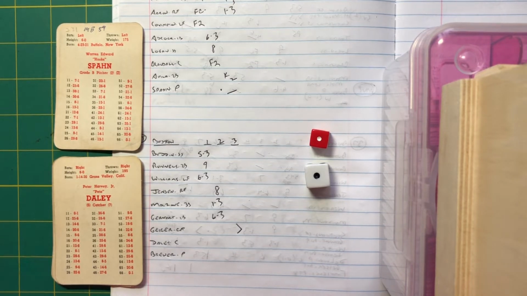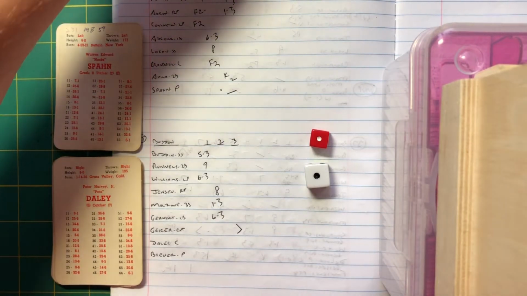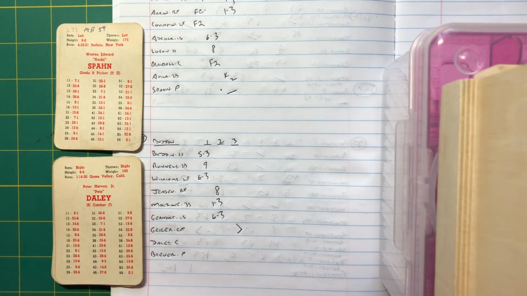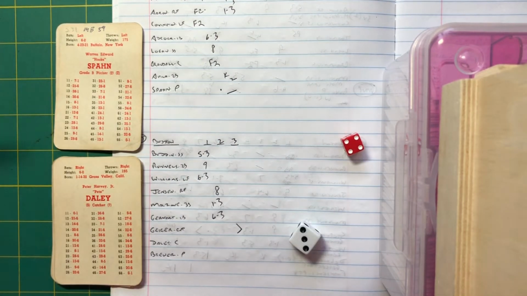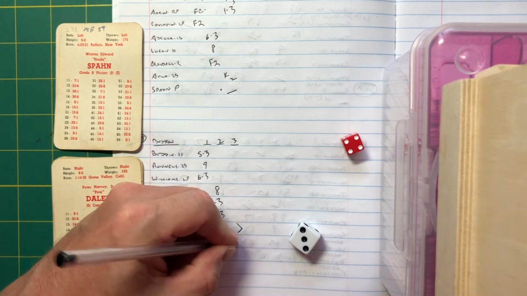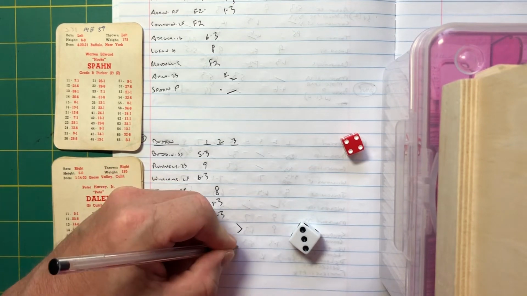Now the question is, do you bunt here? I'm going to. All right, so Spahn the stretch. The pitch to Daly, he squares to bunt, and he struck him out. That's not the outcome you're looking for if you're a Red Sox fan.